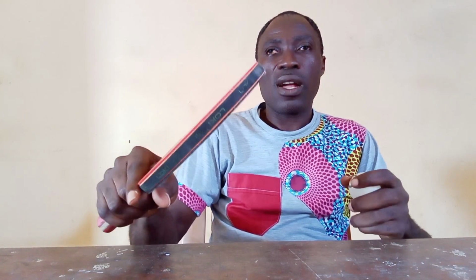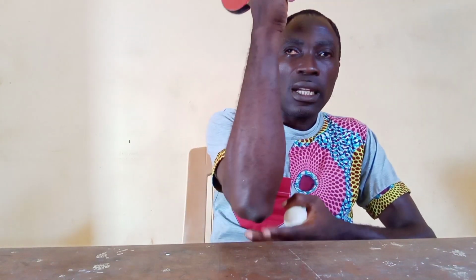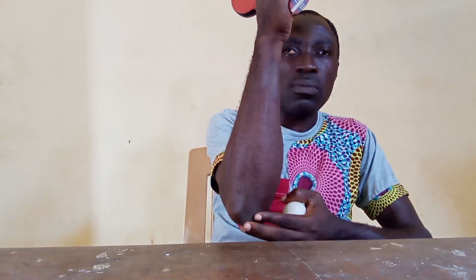In third class lever, the child holding the racket, the part that extends from the racket to the arm, is the effort, and the elbow becomes the pivot, which allows the child's movement of the hand, and the ball becomes our load.